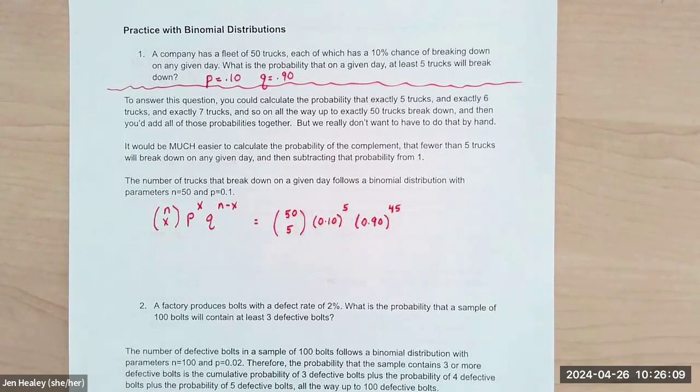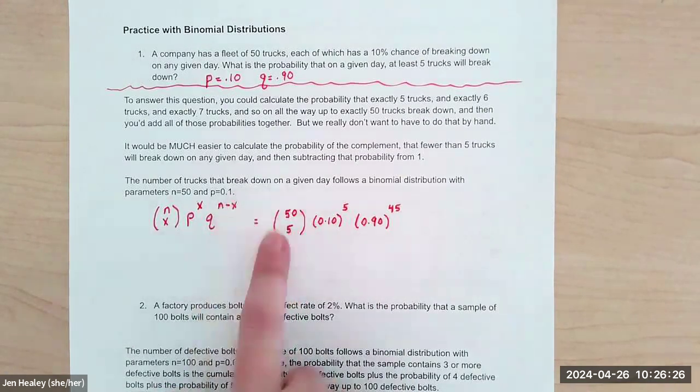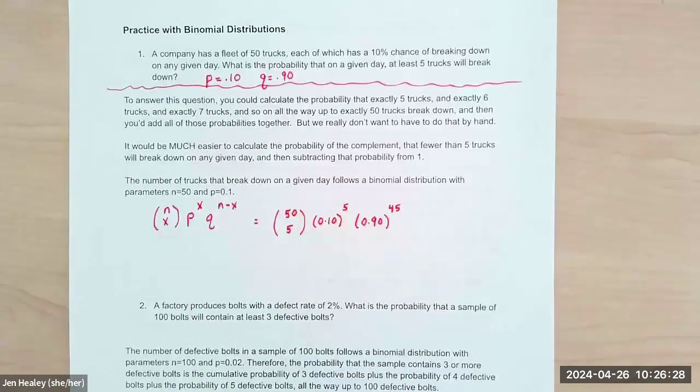I would much rather calculate the probability that no trucks broke down, 1 truck broke down, 2 trucks, 3 trucks, and then 4 trucks broke down. Because if I add those up and subtract that from 1, that gives me the same thing as if I did 5, 6, 7, 8, 9, 10, all the way up to 50.